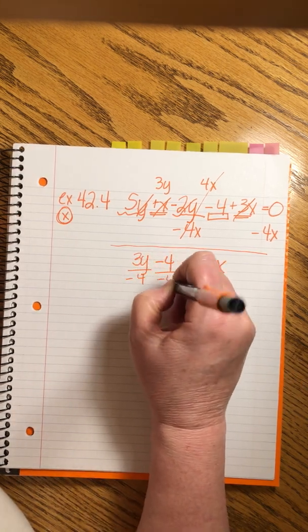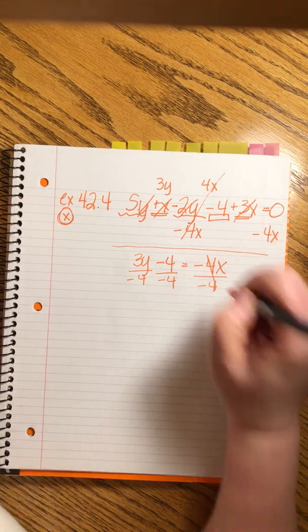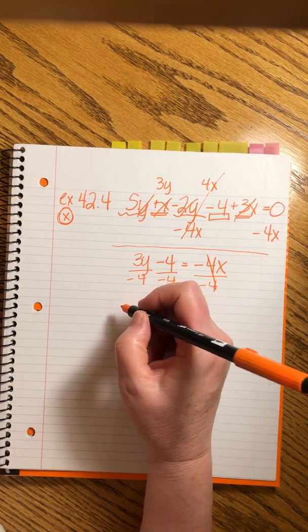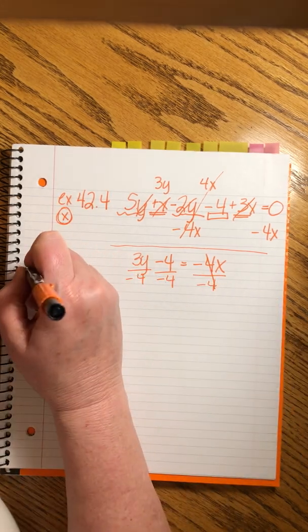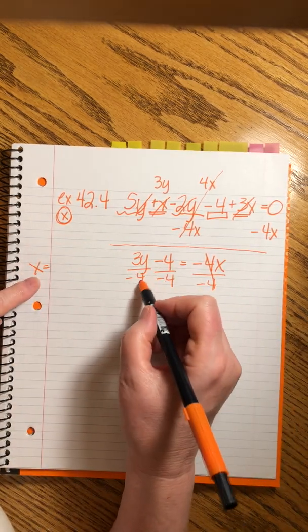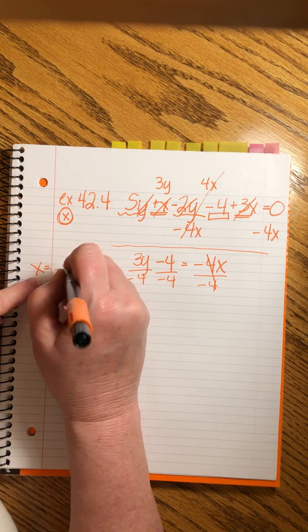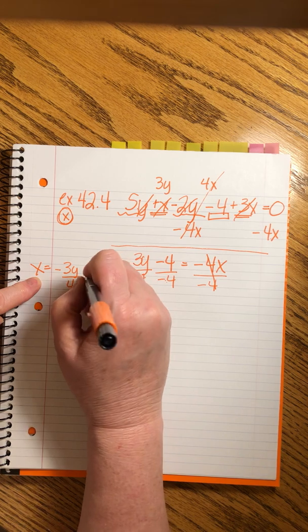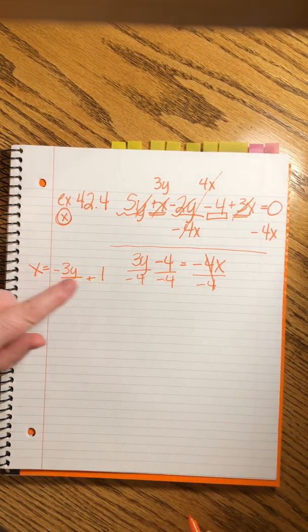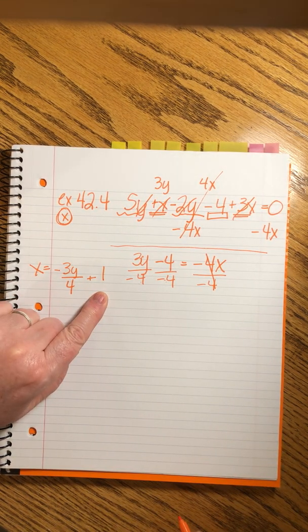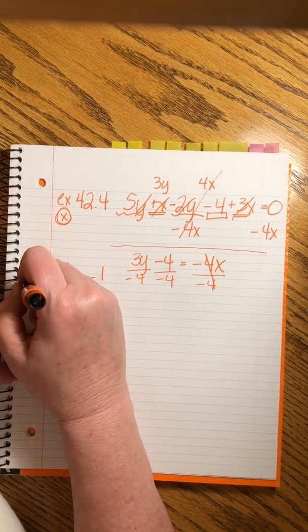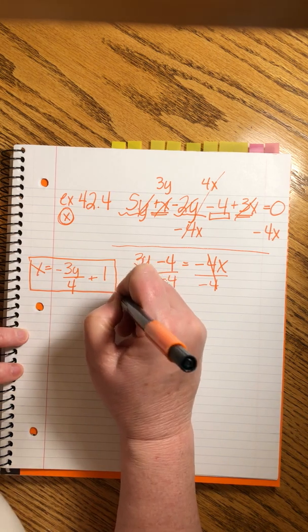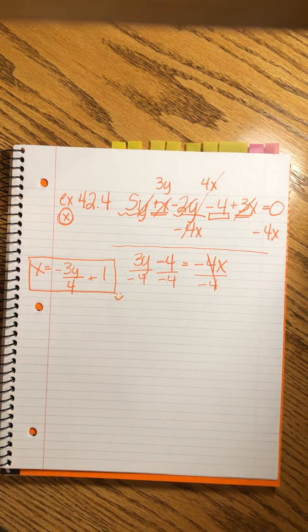I'm dividing everything by minus 4. That's going to cancel. Oh, look, this is going to become a plus 1. So let's write the answer. Ready? It is x equals, this is going to be a minus 3y over 4. That becomes a plus 1. And I'm writing it denominator-ish because I'm not even going to say it. You know how I feel. Yay! And one more.